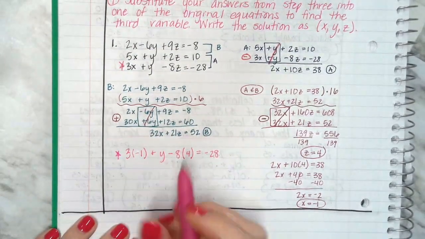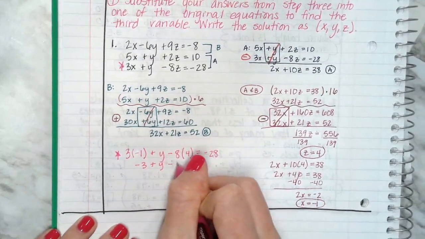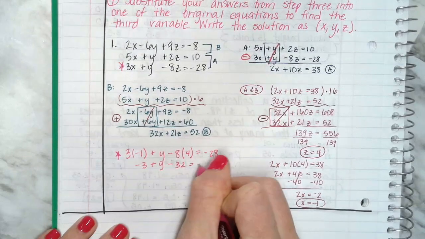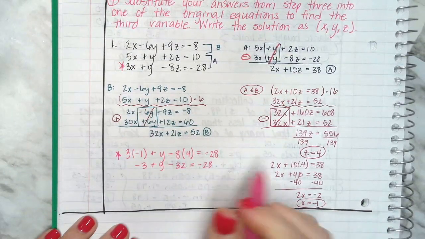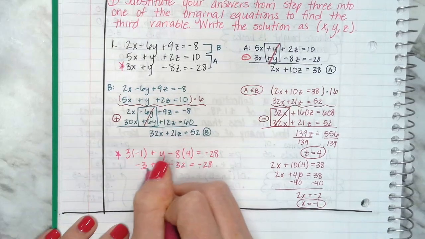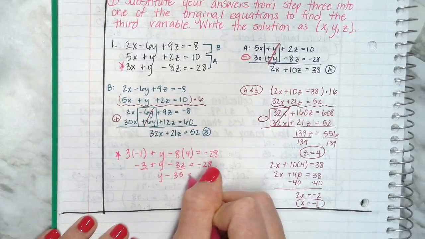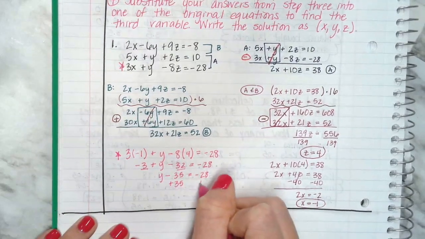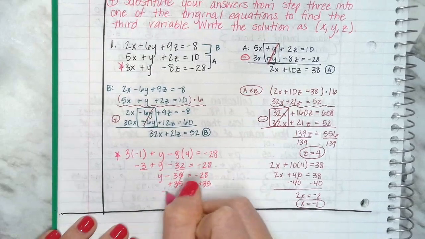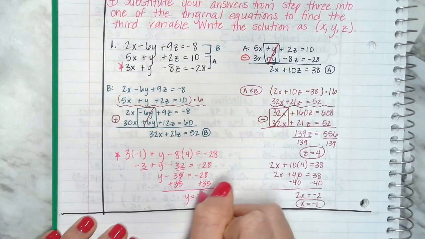Alright, so let's simplify this multiplication. We get -3 plus y minus 32 equals -28. Combine like terms, so y, and then we've got a -3 and a -32, which is a -35, equals -28. Add 35 to both sides, and we get y equals 7.